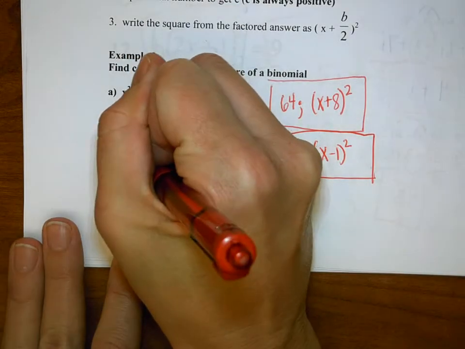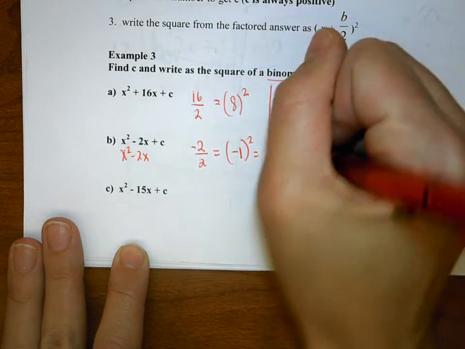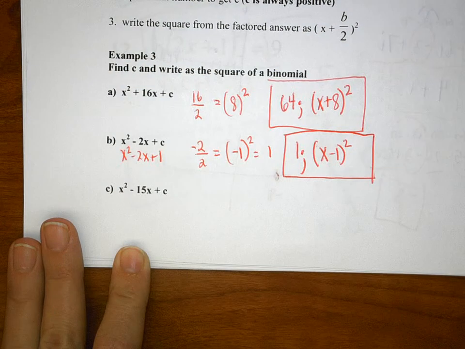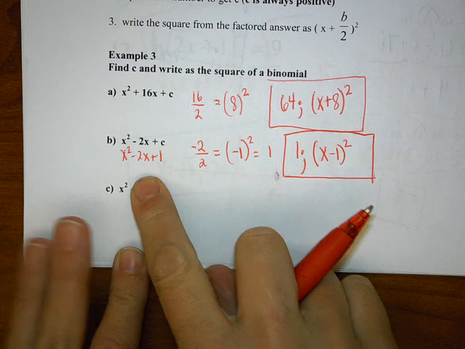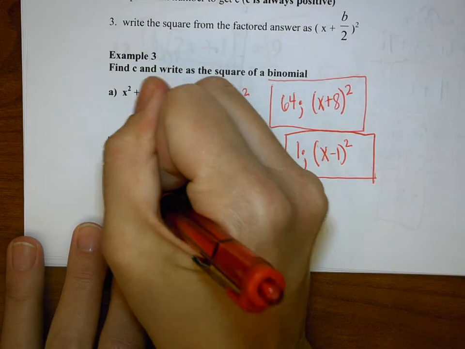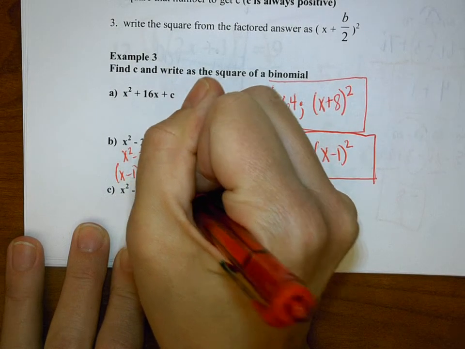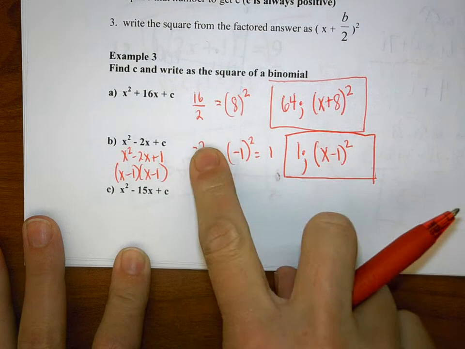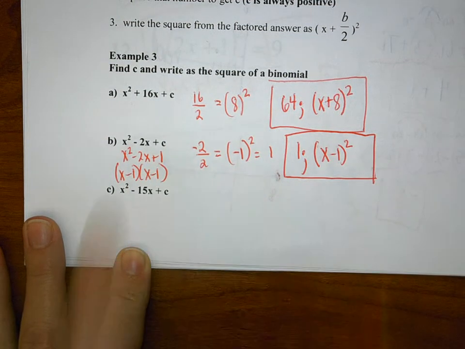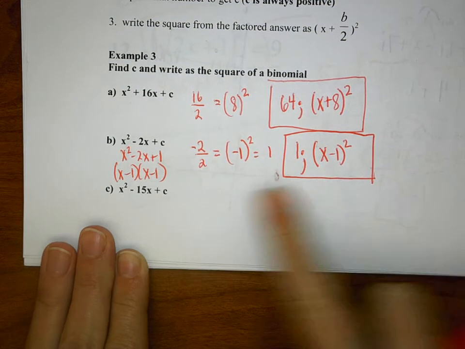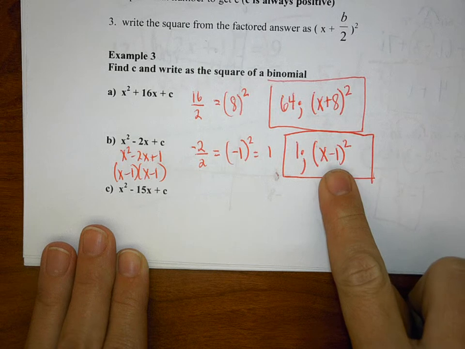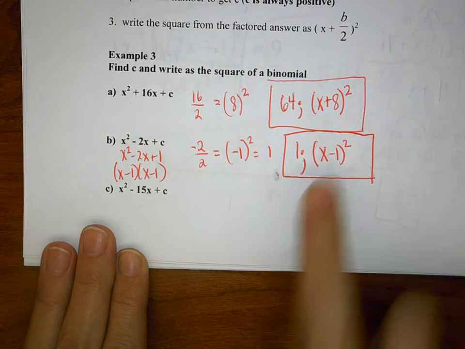So if you ended up giving the c value that we said we needed, which was a positive 1, this would always factor to be x minus 1 times x minus 1, because those multiply to be positive 1 and they add to be a negative 2. So we write that as x minus 1 squared. So they want to know what's your c value plus what's your square.